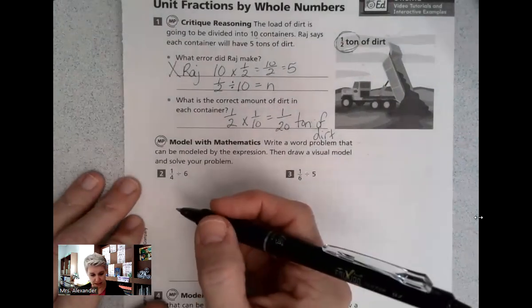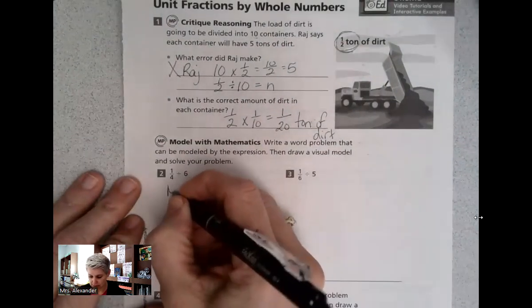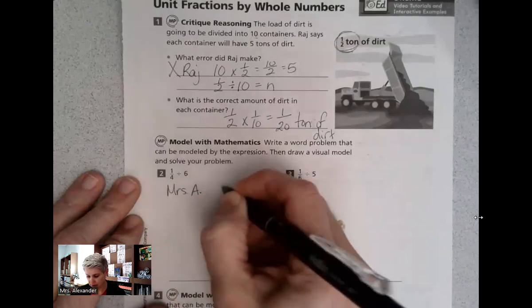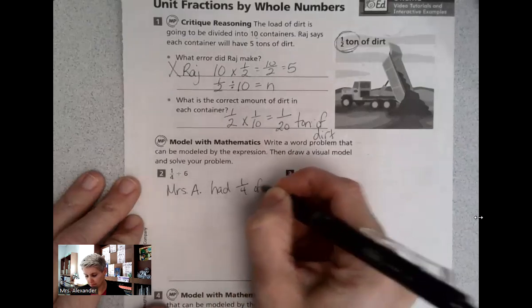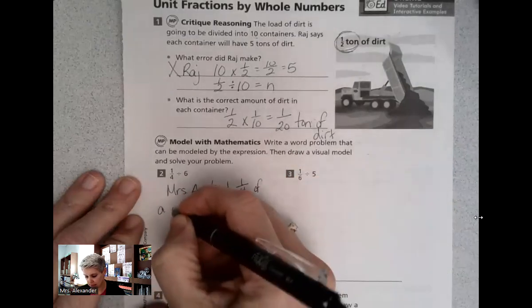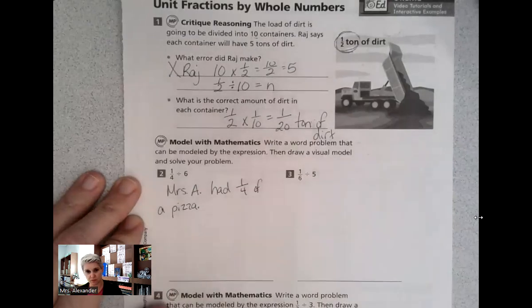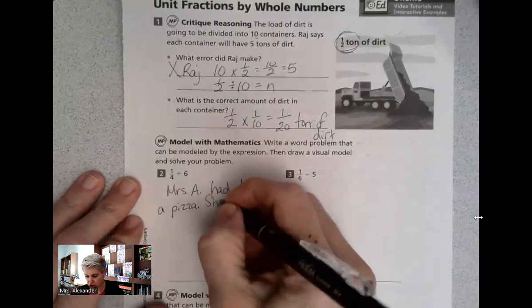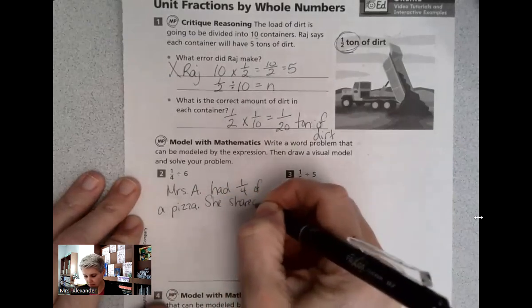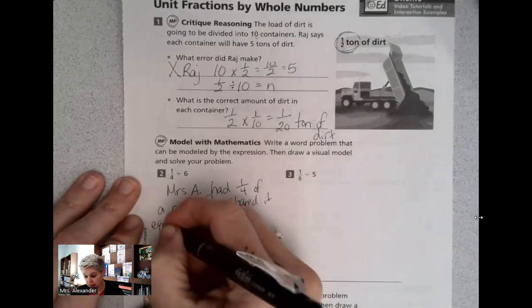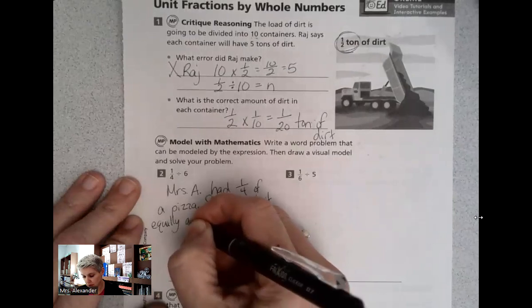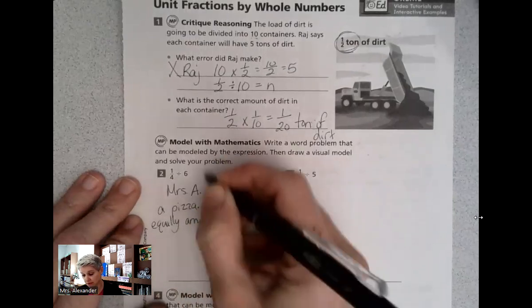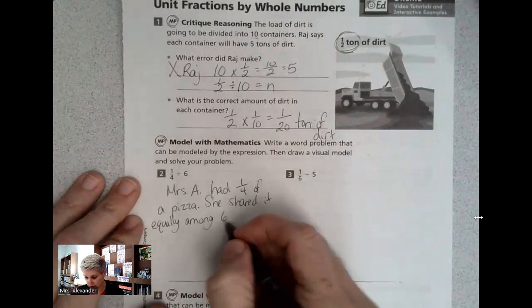So I might say Mrs. Alexander had 1/4 of a pizza, right? She shared it equally, that's one of our important words, among 6 students. I almost said 4, among 6 students.